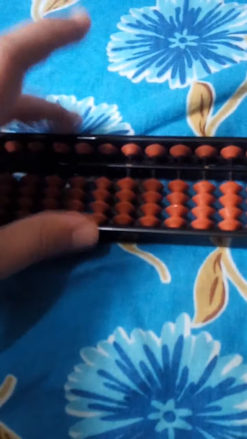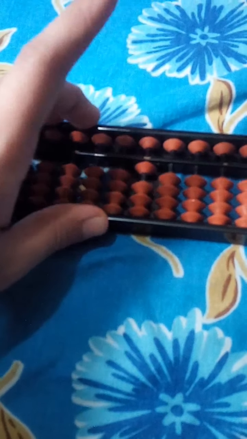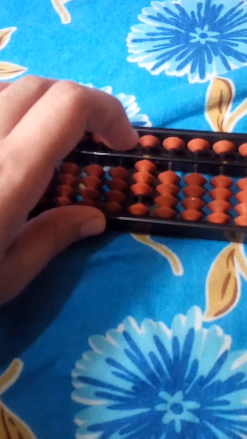Now if we are going for small boss, let me take the example 1, 2, 3, 4. Now it's 4. Now we have to add 1. We have already 4 in this rod.